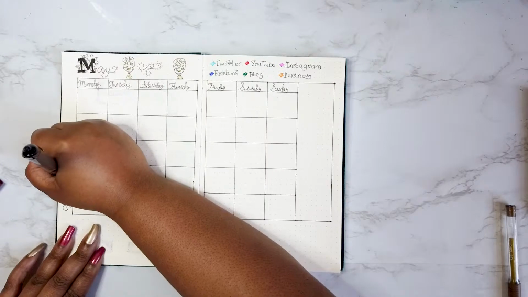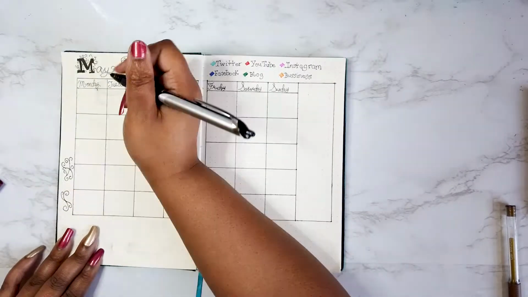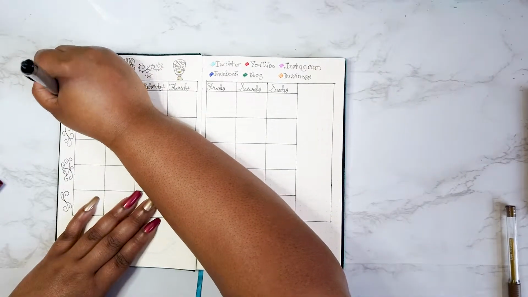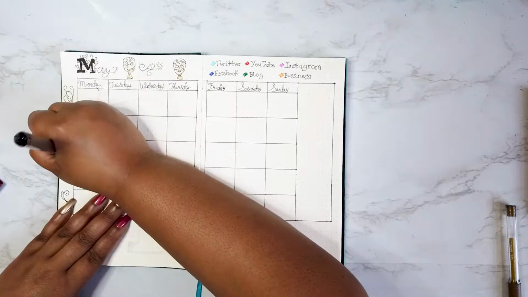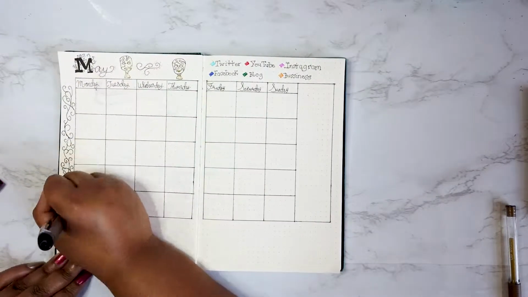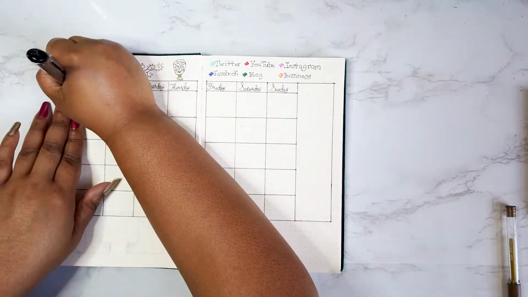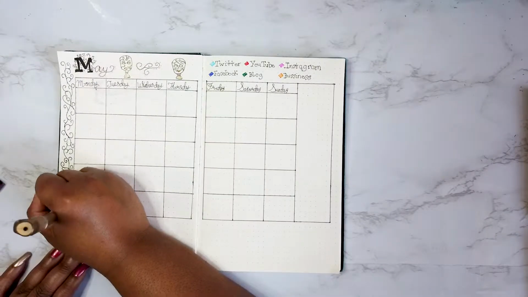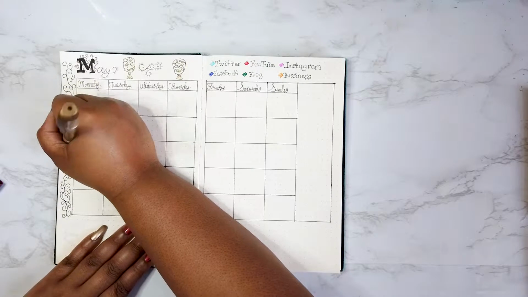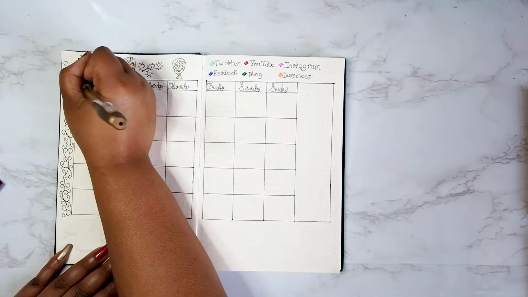So I tried to stick to colors as close to the theme of that specific social media. So the light blue for Twitter, the dark blue for Facebook, kind of a purple color for Instagram, red for YouTube, and then my business and blog was obviously my own colors that I picked. Then I added some more scroll work on the side here, and then I'll color it in with gold accents. I like the way it just adds a little something to the side of the page here.